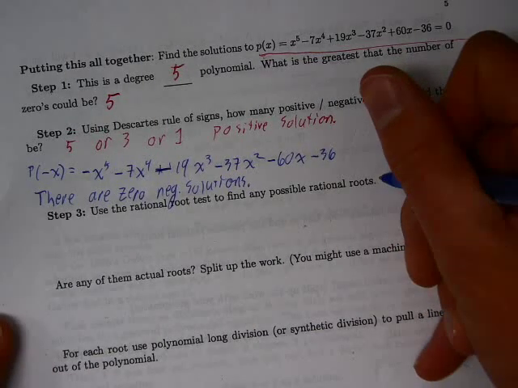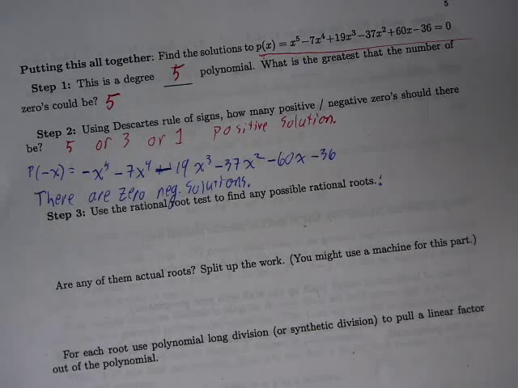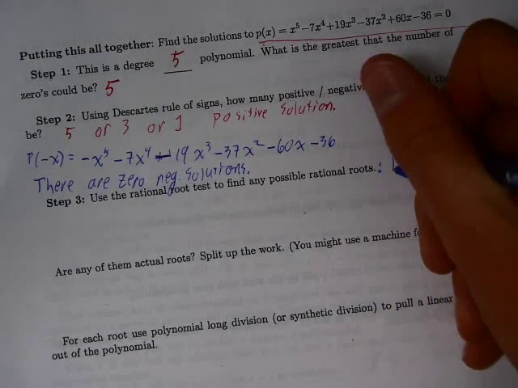So let's see. Applying the rational roots test, if p over q is a solution to this equation, then what does p have to divide?